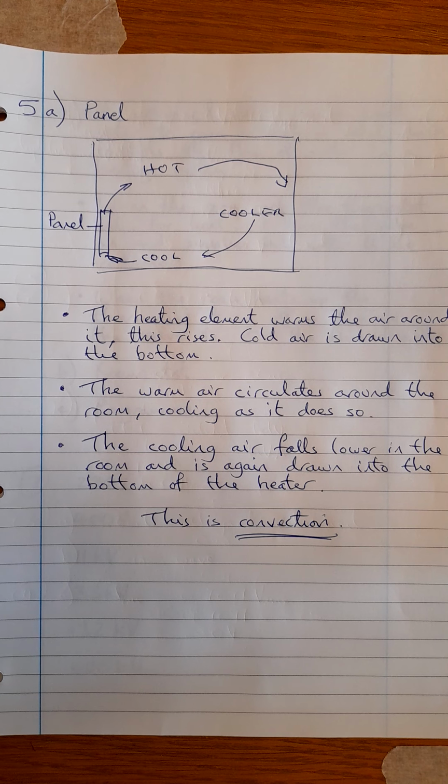So a storage heater uses cheap rate overnight electricity. During the night, large heating elements heat up thermal bricks which store the heat. Vents are opened during the day to allow air to pass through the heater and to heat the room by convection. So that's the sort of description that you'd need to write to get the marks.